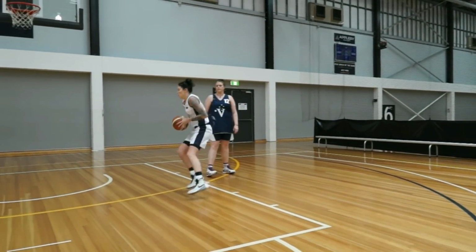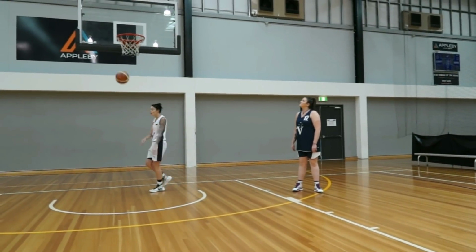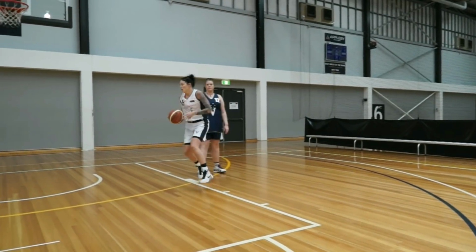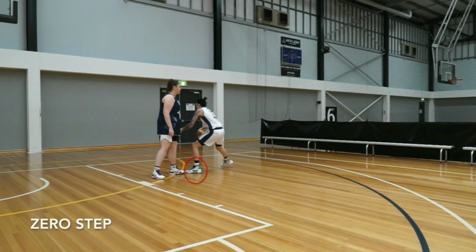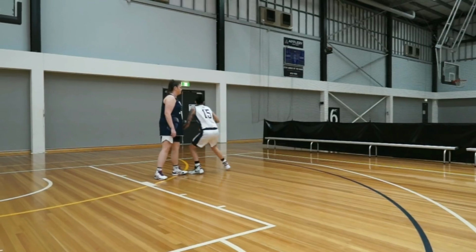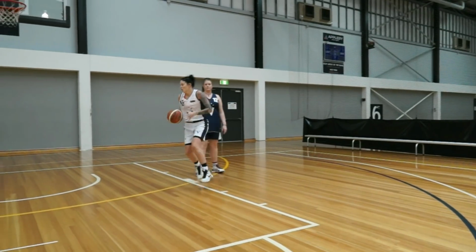Bill, the next clip is a really interesting one. We'll play it a couple of times, but it just really shows how much of an advantage the offensive player can get if we're unable to identify where the zero step is. Okay, here her left foot was the 0. She steps on her right foot, which is 1. She lands on 2, which is 2.